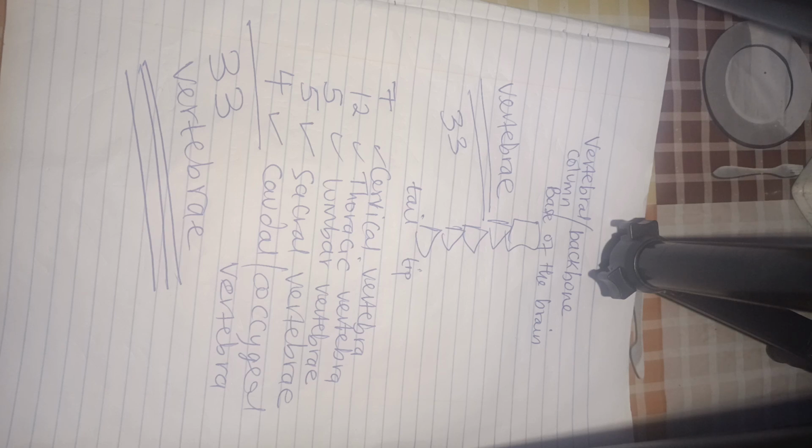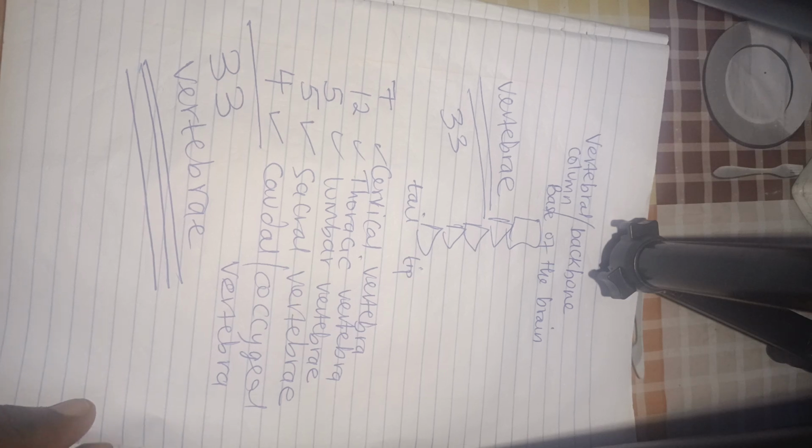So I'll have a look at the thoracic vertebrae and the lumbar vertebrae in terms of the anatomy, the morphology, and the structures of these 2 main types of vertebra along the vertebral column, because that was the basis of what I was asked by that student.